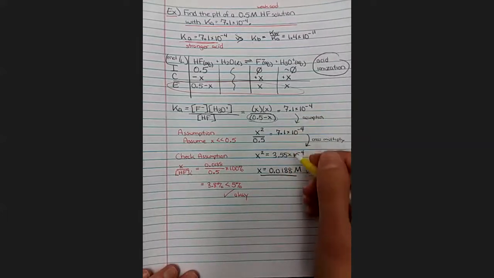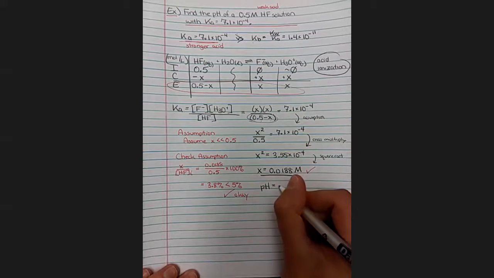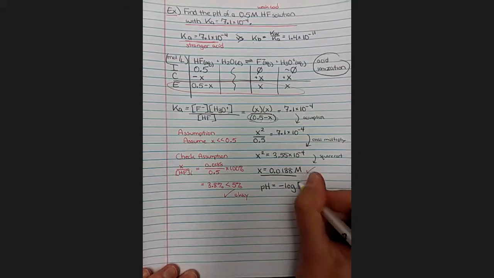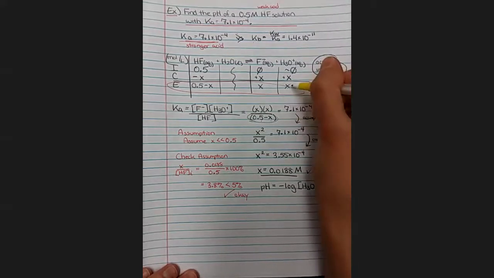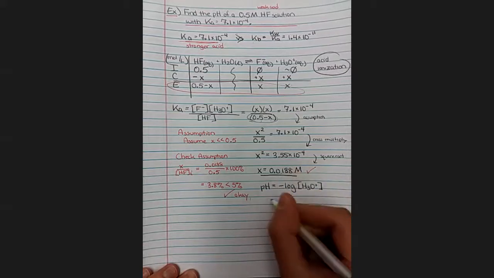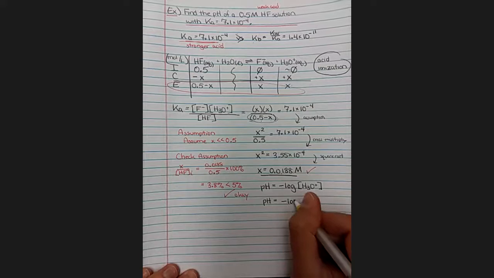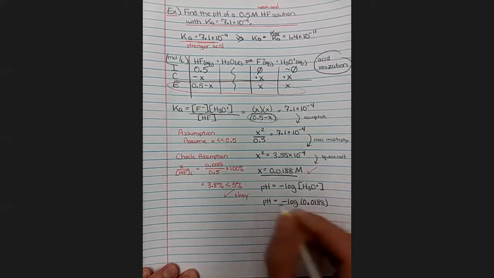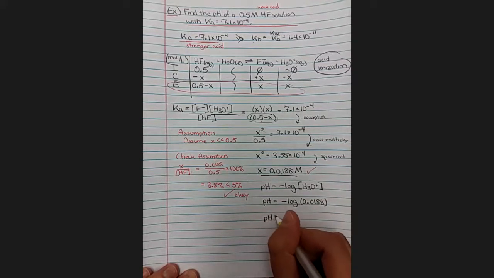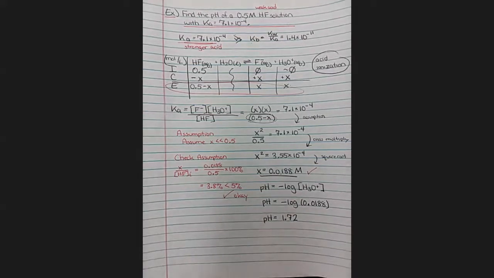And for some reason I'm writing over here, so I guess we'll just keep writing over here. So we know that the pH is the negative log of the hydronium concentration, and we happen to have hydronium concentration. It's equal to X, so it's equal to this number. So we'll take the negative log of 0.0188, and you and your calculator should arrive at a pH of 1.72.